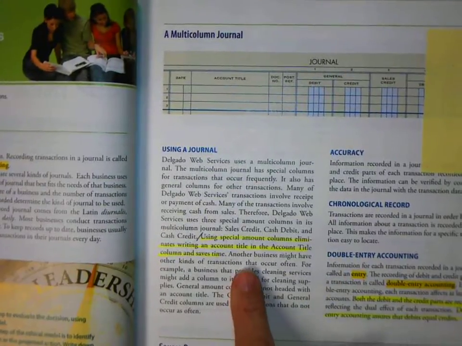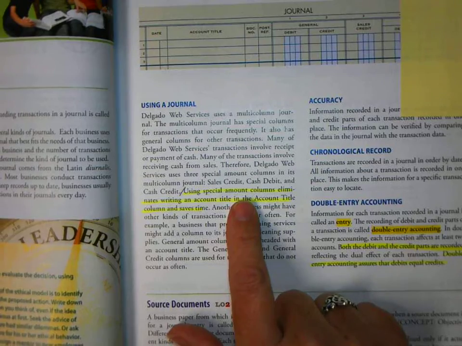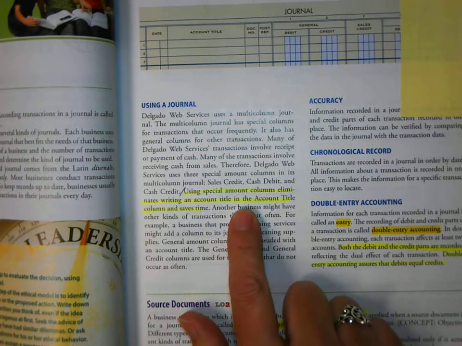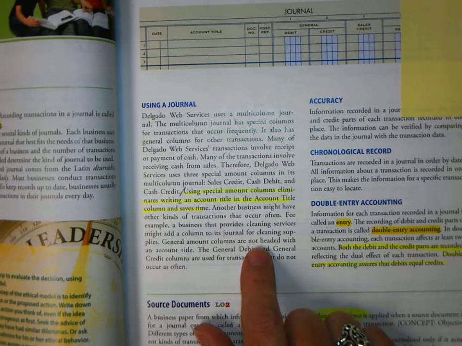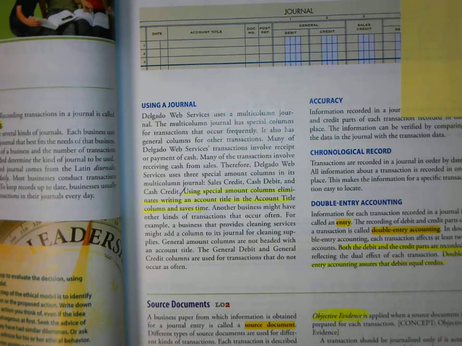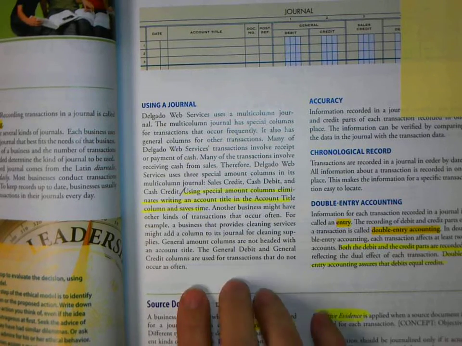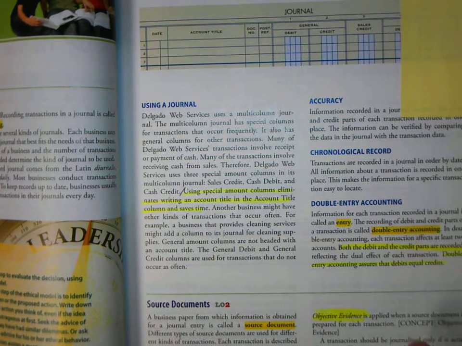Again, we talked about the special amount columns. Later on, we will actually change, and instead of special columns, we'll use special journals. So we'll have a separate page for all of our sales, a separate page for all the cash coming in, a separate page for all the cash going out, and so on. Okay, but that's not till like March. Now we're just going to start with special columns.